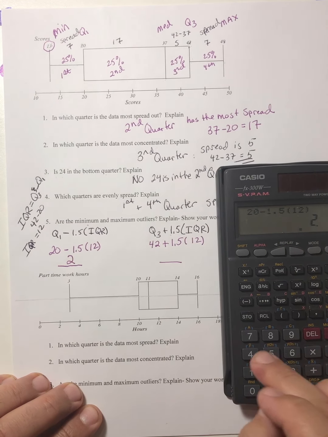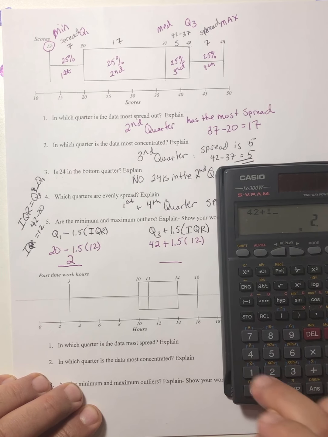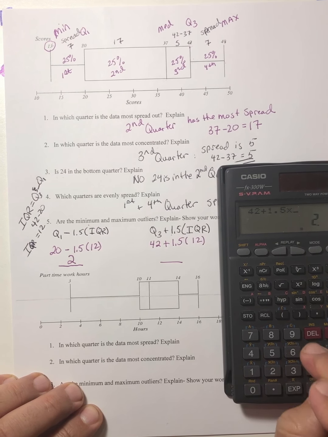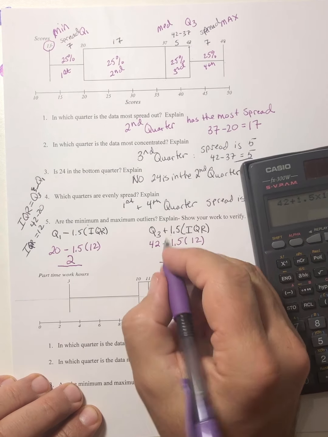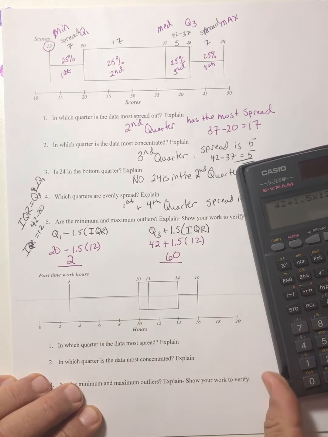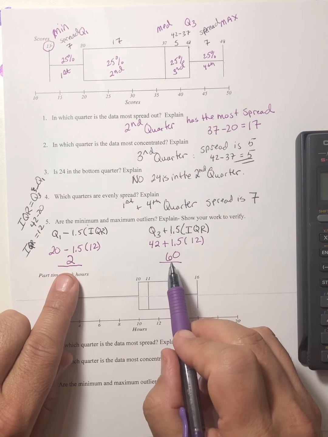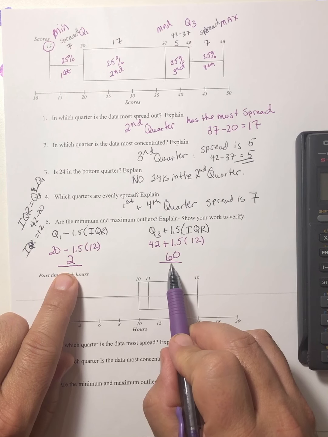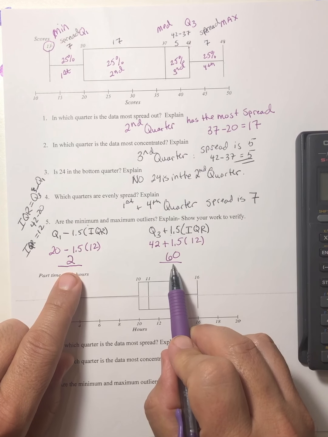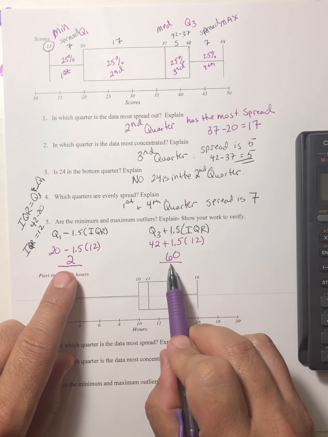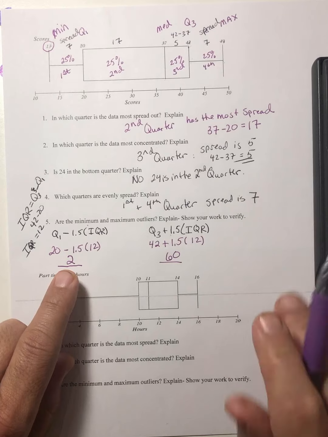And 42 plus 1.5 times 12 gives us 60. So our outlier values would fall beyond the 2 and the 60. That's what that means: our outliers would fall beyond these two values.